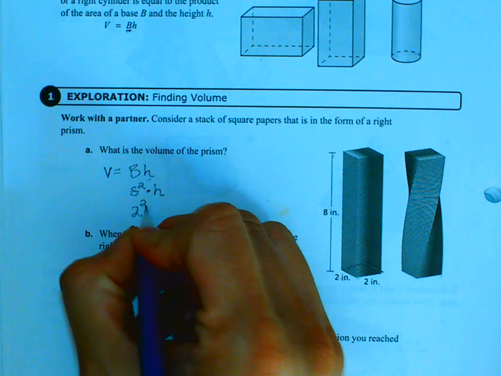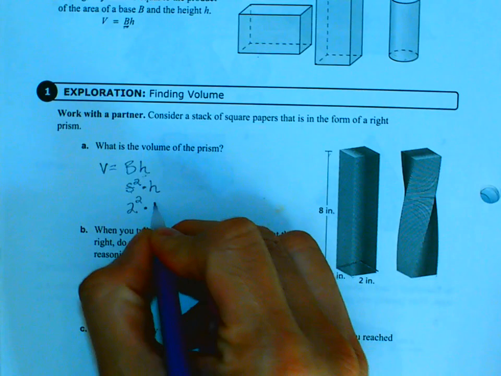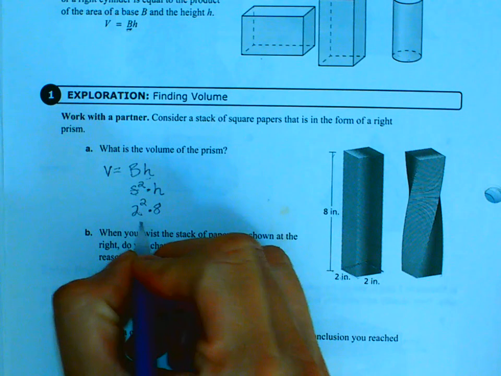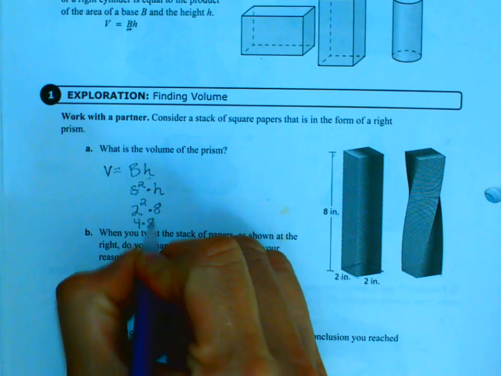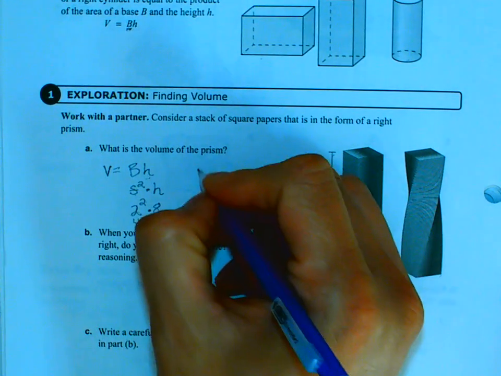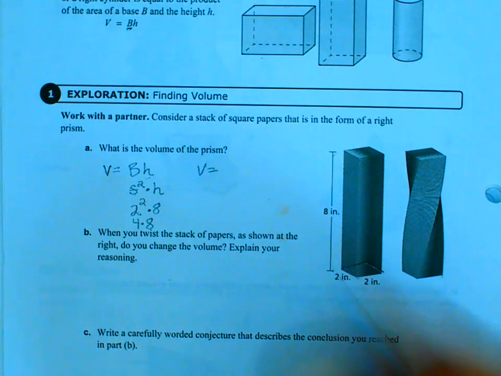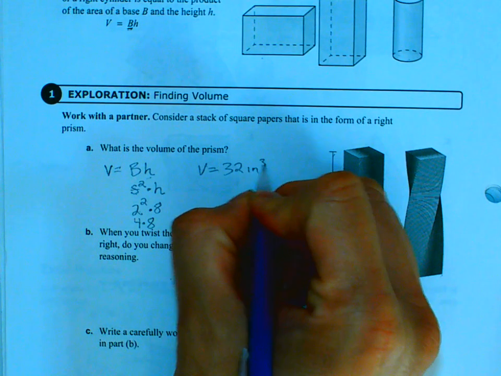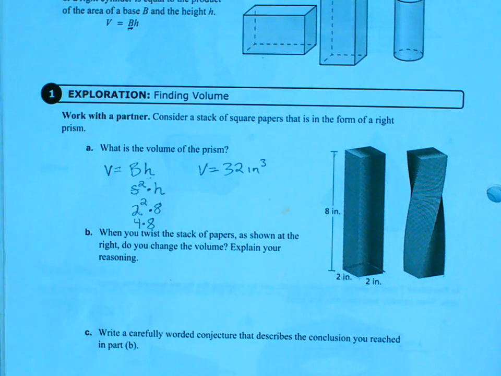So 2 squared multiplied by 8. Now, 2 squared is 4, and 4 times 8 is 32. So the volume of this is going to be 32 inches cubed, because, of course, we know that units of volume are cubed.